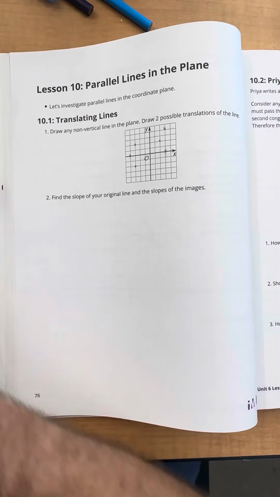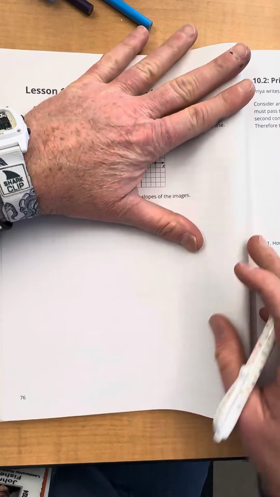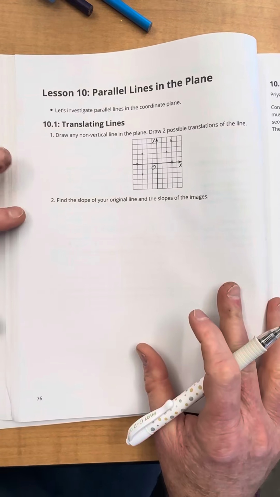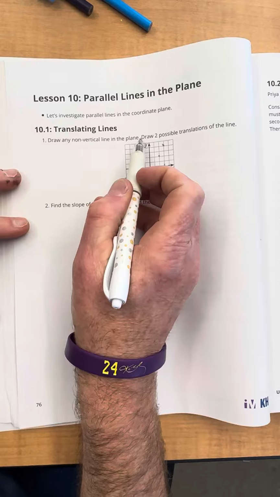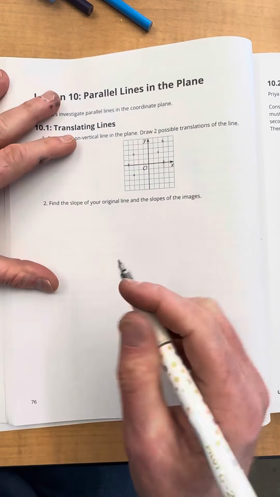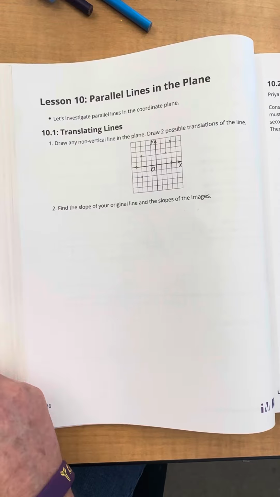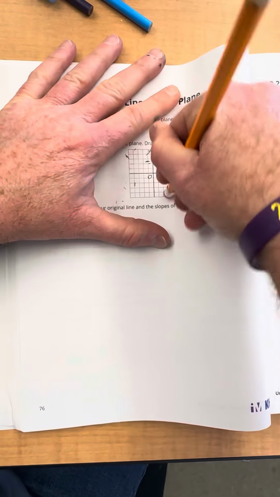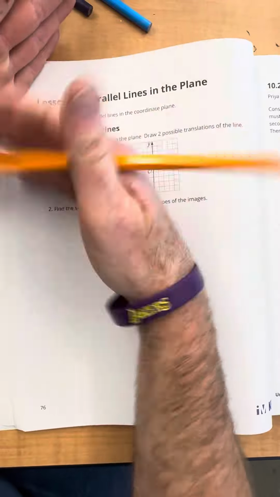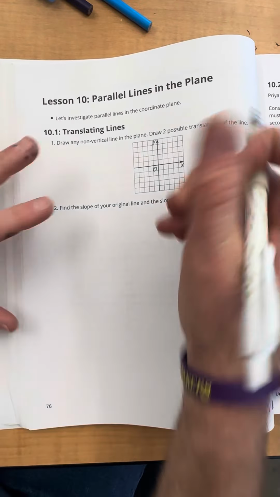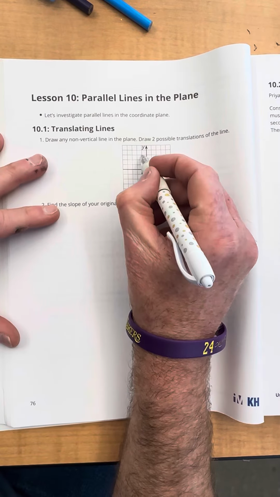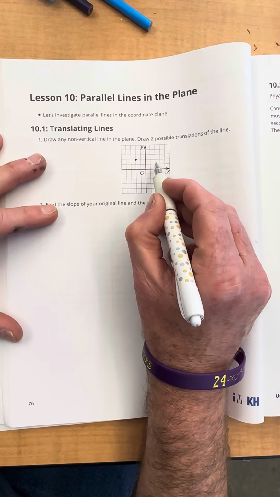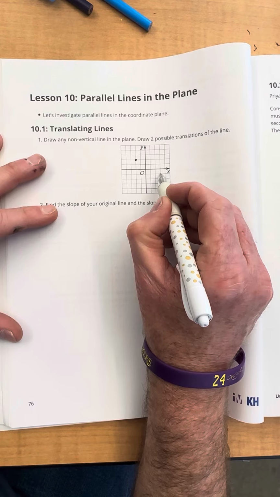Okay, here we go. Unit 6, lesson 10. Translating lines. So draw any non-vertical line in the plane. Okay, I'm just gonna pick a couple points. So let's go like here, and over here.